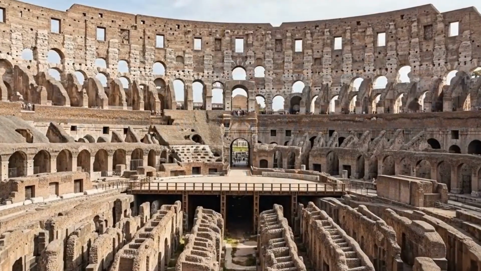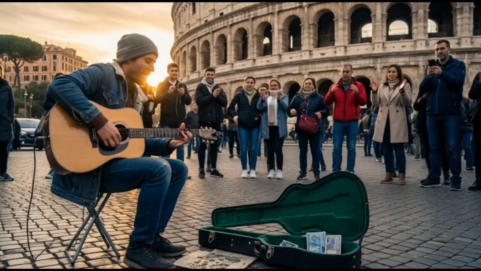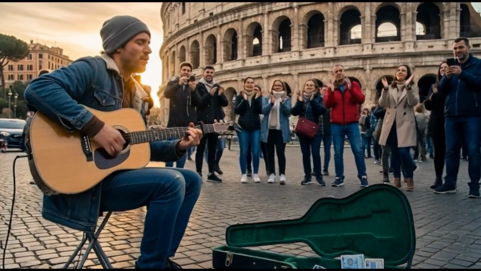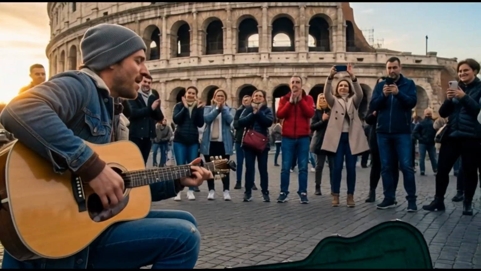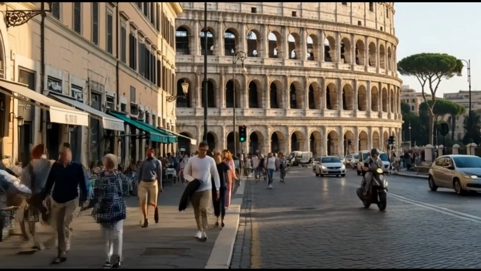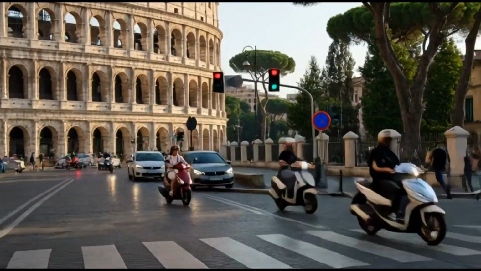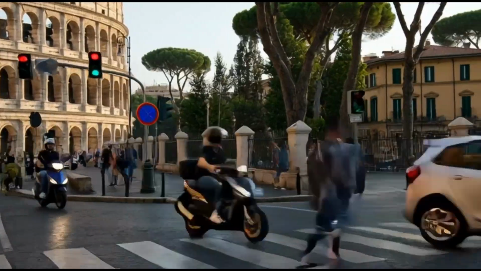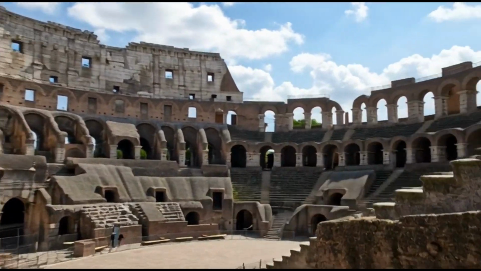In 1349, a powerful earthquake struck Italy. The southern wall, already weakened by time and subsidence, could not withstand the shock. Thousands of tons of stone collapsed. Dust darkened the sun. The arches fell one after another. The perfect ring of the amphitheater was torn apart. The northern section remained standing. The southern side turned into a heap of rubble. From that moment on, the Colosseum was never whole again.